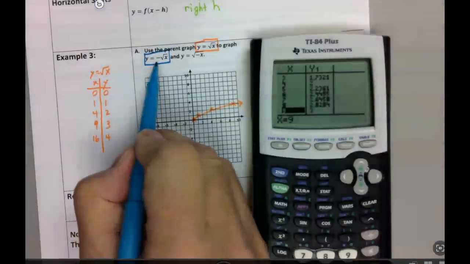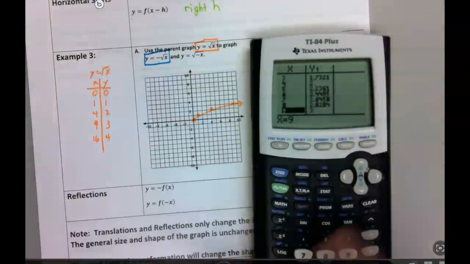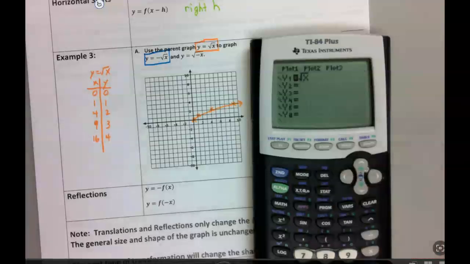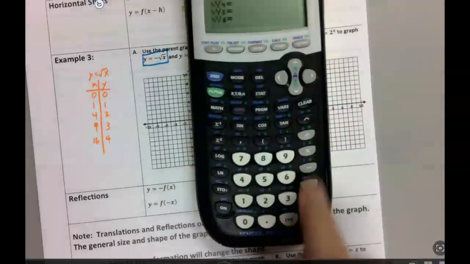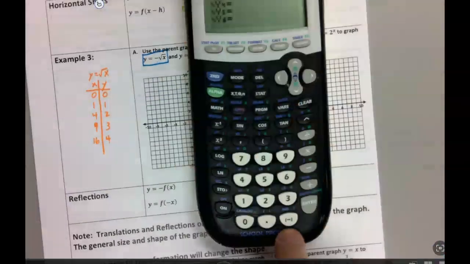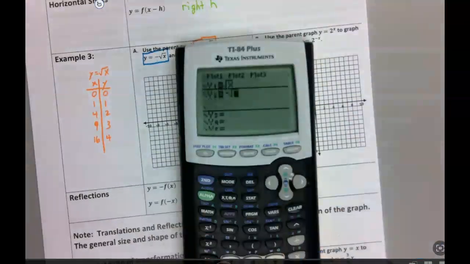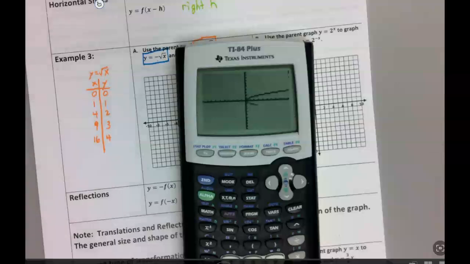I said since this is negative, I'm going to negate all the y's, which means it's going to reflect over the x, right? Well, let's see if that works. So go hit the opposite key. Remember the opposite key? Don't use subtraction, use the opposite key right here. Okay? Then hit the second key, square root of x, and hit graph and see if it reflects it across the x-axis. Does it? It does, doesn't it?